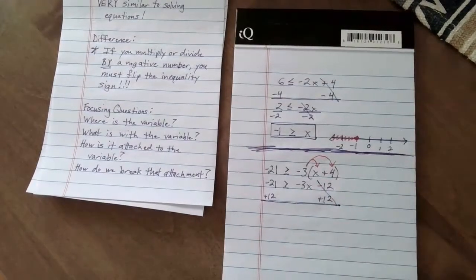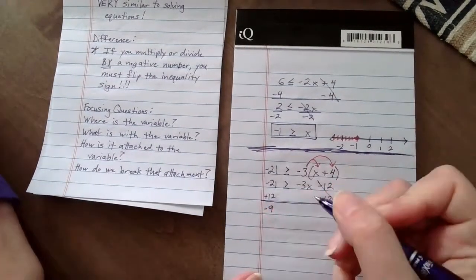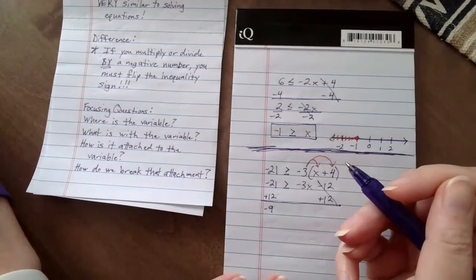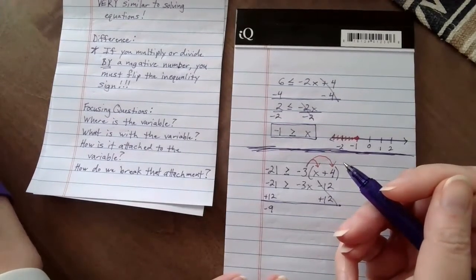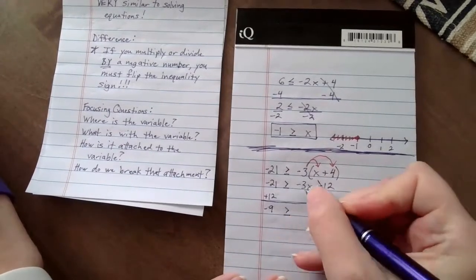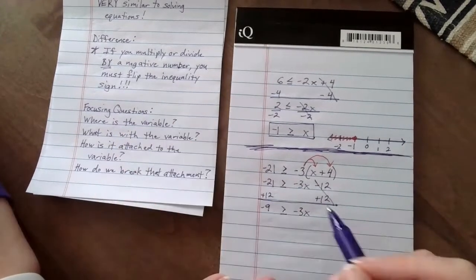-21 plus 12 should be a -9. Do I like that? Does that make sense? I think that does. Yes, I agree with myself. Great. And that's going to be greater than or equal to, and then I've got my -3x. Notice I added 12, so I'm not flipping this over.